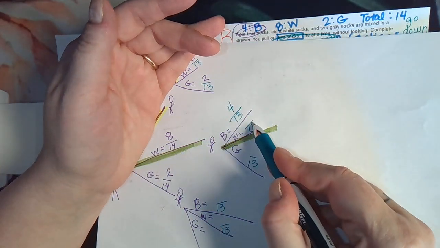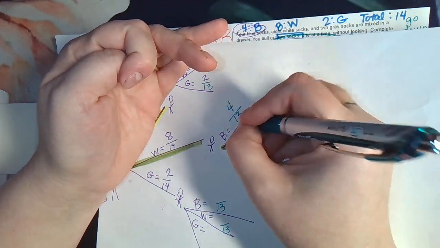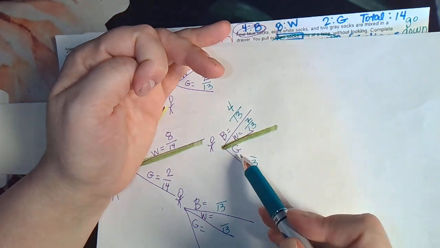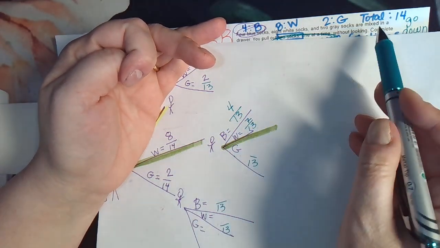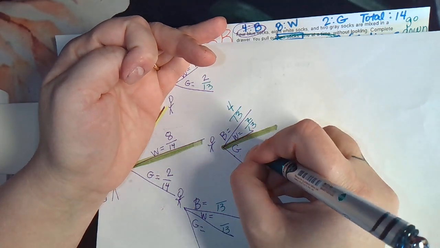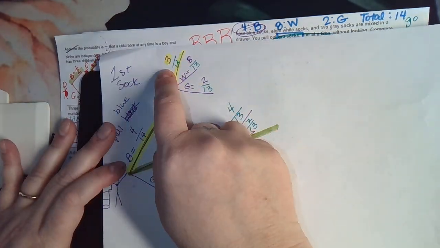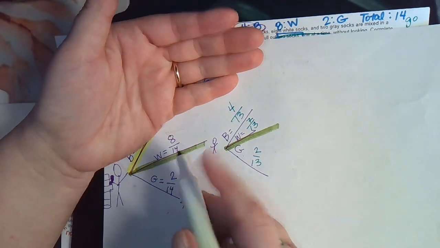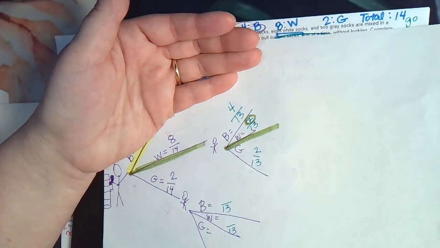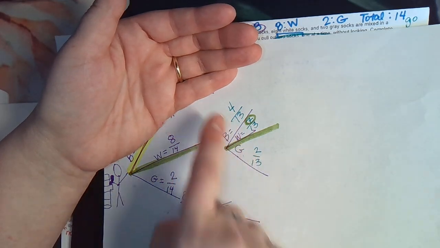Our white is 1 less, so no 8, now we have 7. Our gray did not get pulled, so it reverts back to the original of a 2 on top. So whatever gets pulled, that's the top that changes. The blue and the gray stay the same.